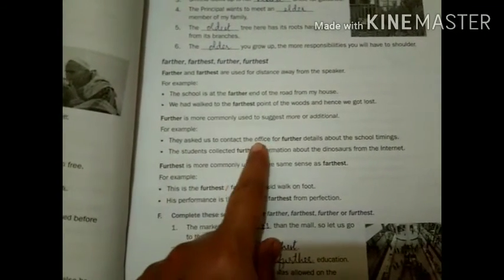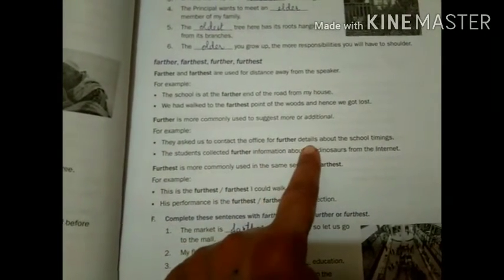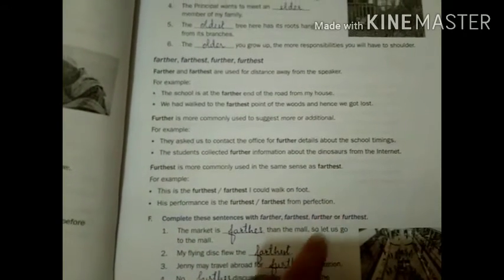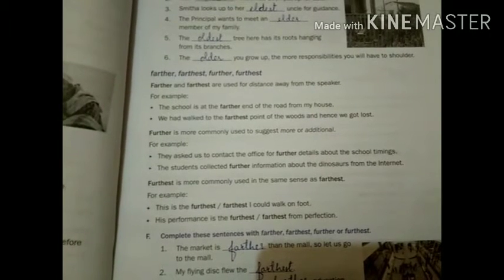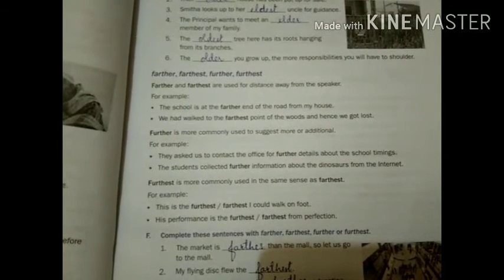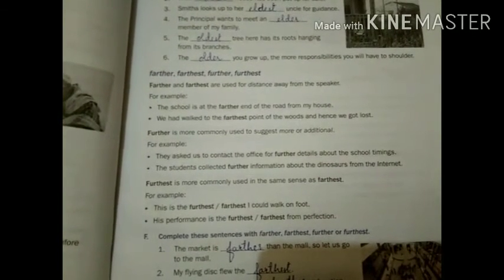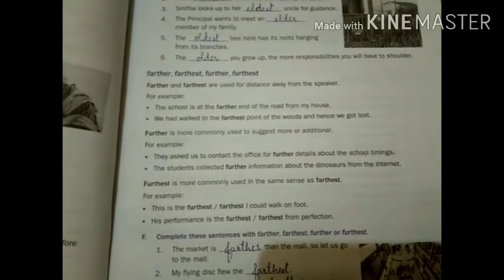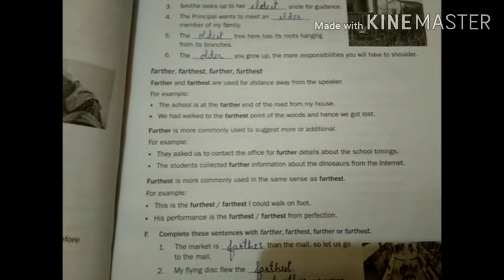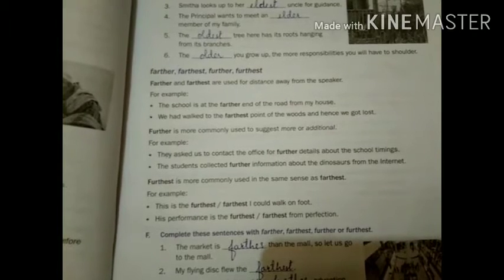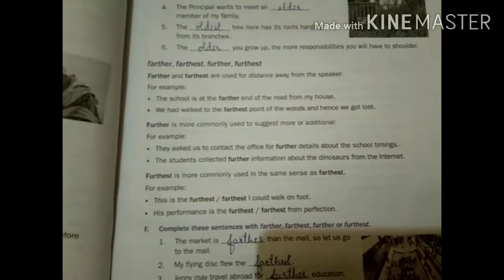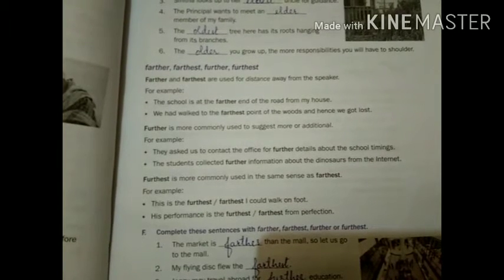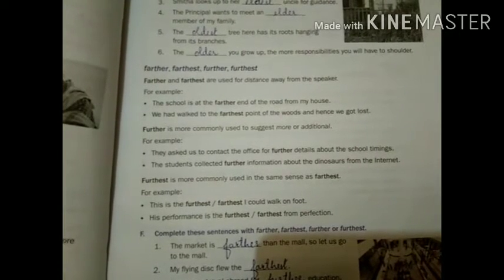They asked us to contact the office for further details about the school timings. Whatever I know, I have said to you about the school. But if you want any more, additional details, then you have to contact the office person for further details. That is what is being said. The students collected further information about the dinosaurs from the internet.